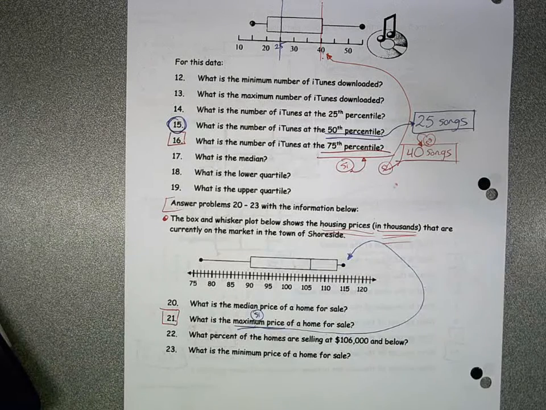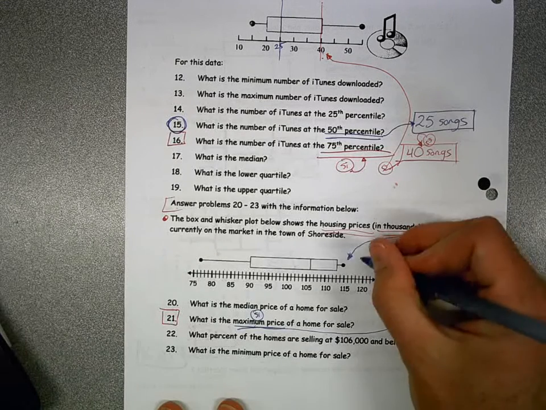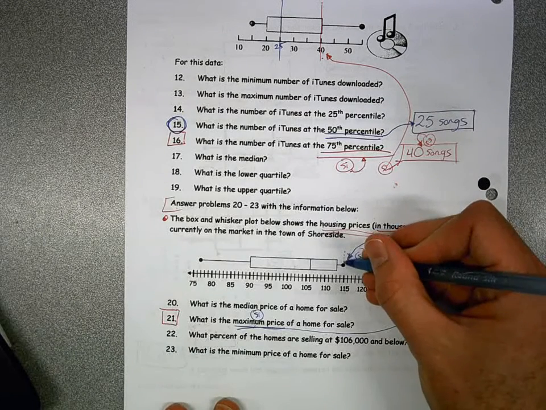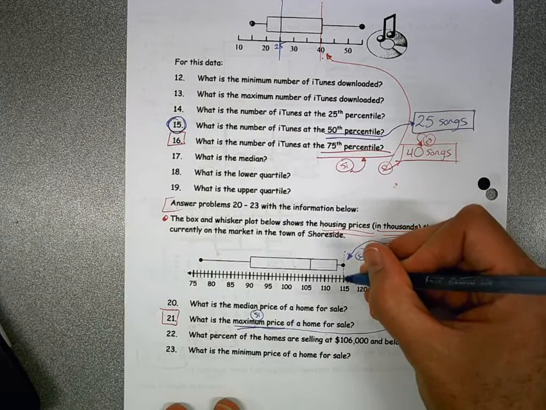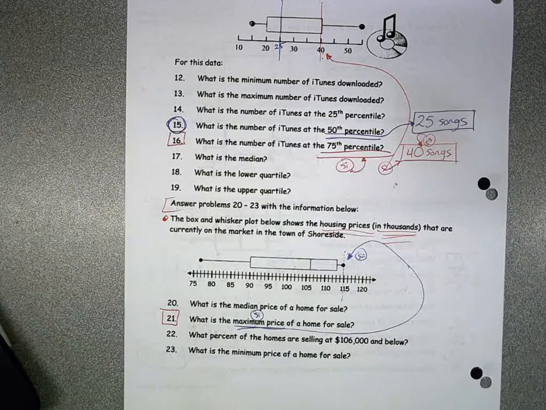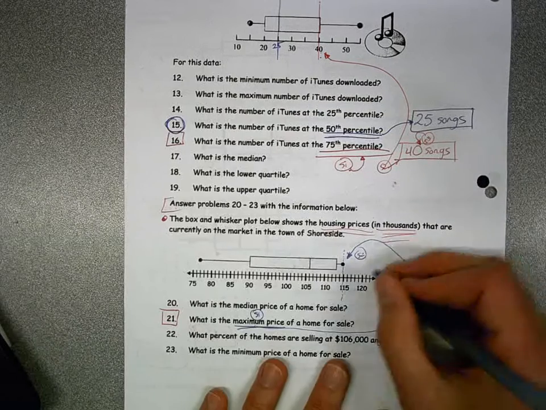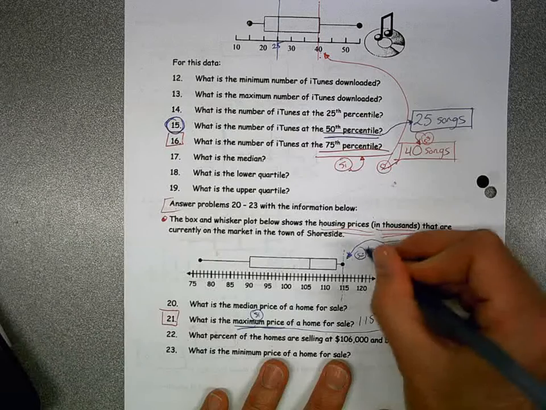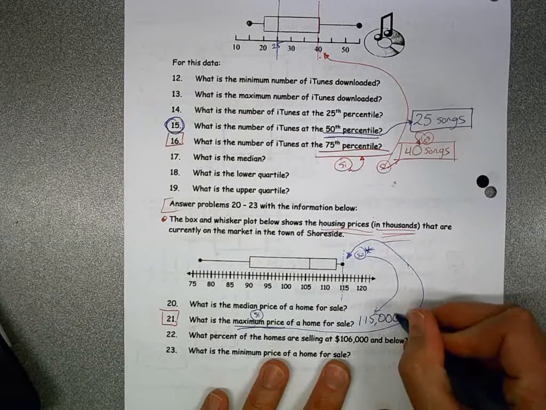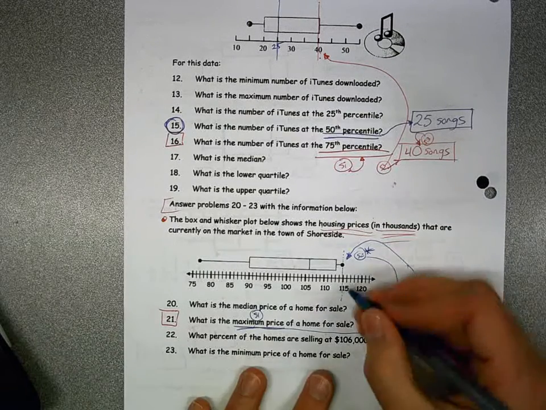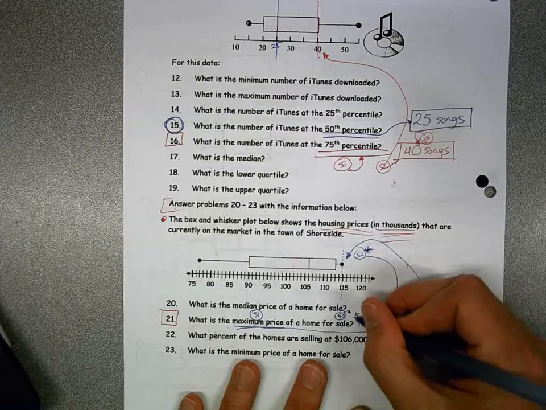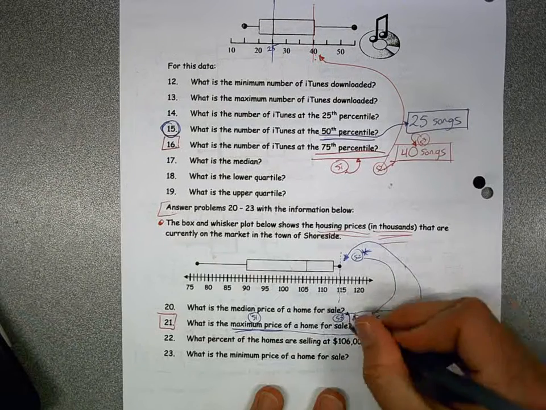So, of course, step two is what is the value of that whisker? Now, I know it doesn't show up perfectly, but I believe whoever made this worksheet wanted it to be right exactly above that thick line, and that's 115. So I'm going to go ahead and write that down, 115. I'll put a little star by step two. The value is 115,000. Don't forget that. And then just like our previous problem, don't forget your units. $115,000 was the maximum price of a home for sale.